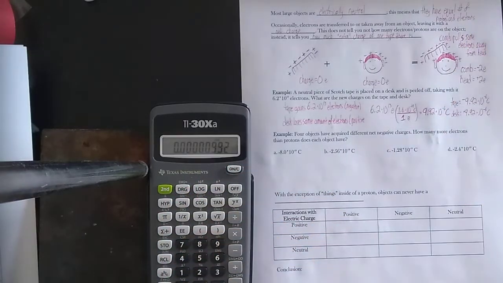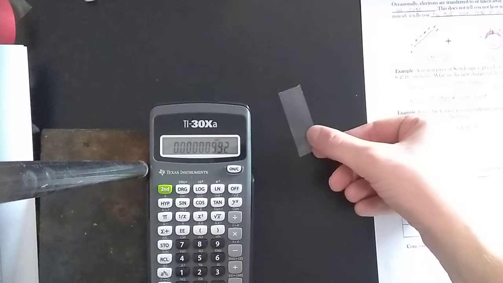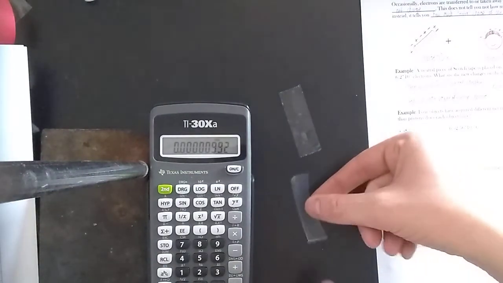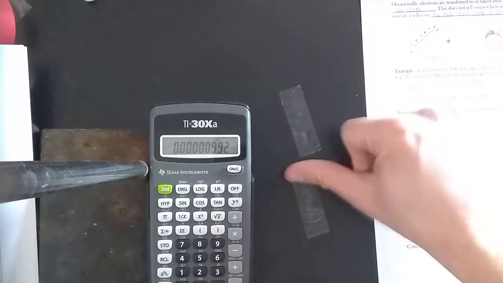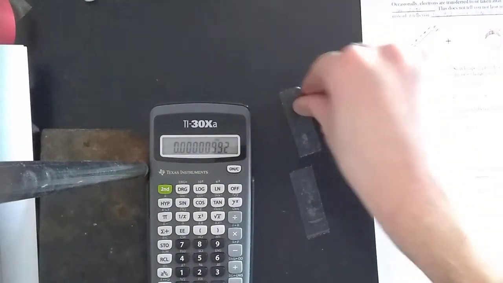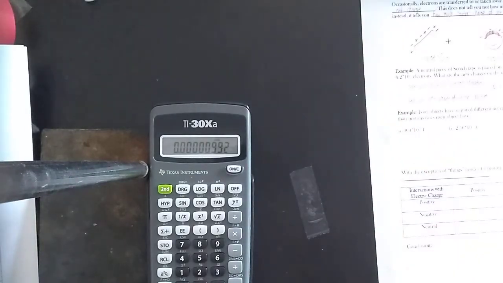Okay, what I'm going to do is I'm going to put both of them on the desk. Okay, so off here, I'll move it like this. I'm going to put both of them on the desk. Hopefully I'm able to peel them off. Just cut my fingernails, so we'll see. Okay, so they're both on the desk. Now I'm going to peel them off. There's one.